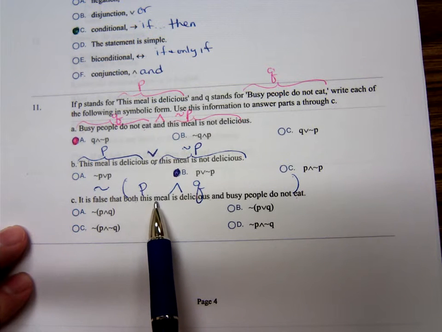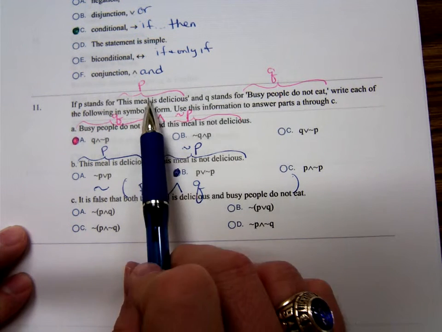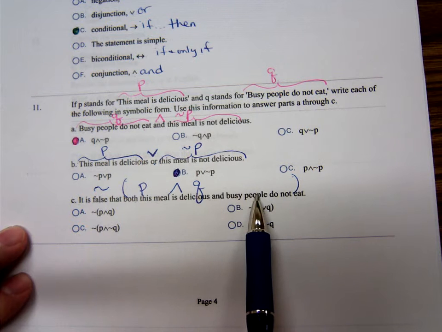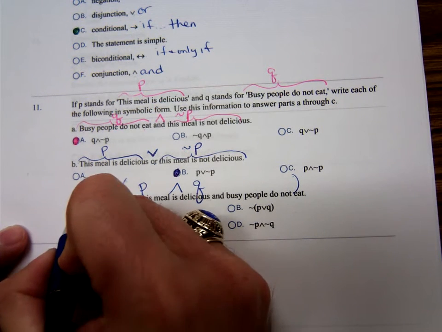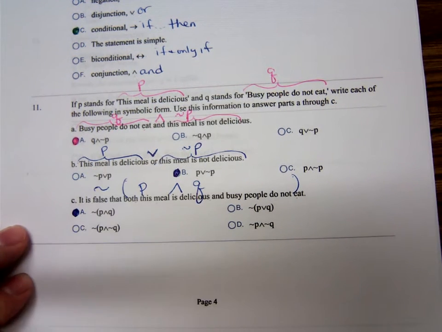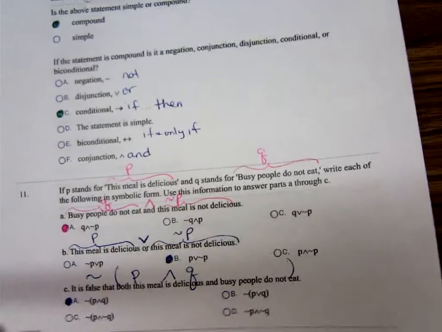This meal is delicious, P, and busy people do not eat. So which one is that? That is A. Okay.